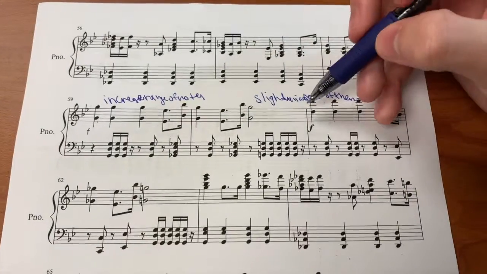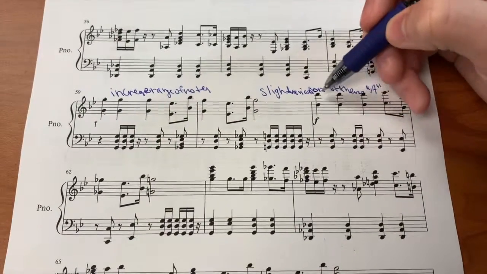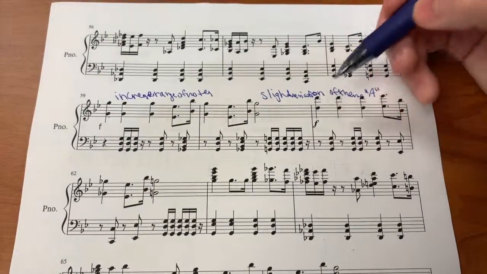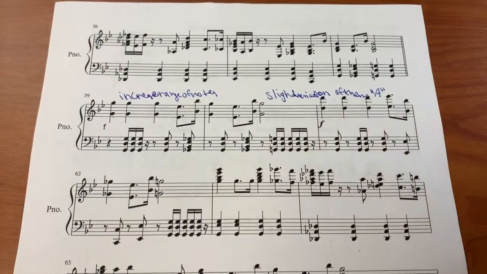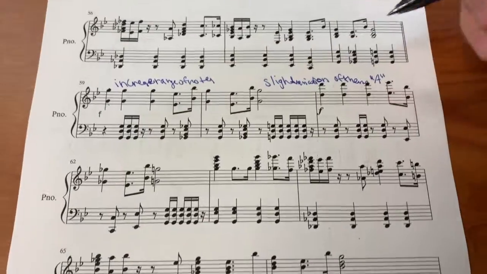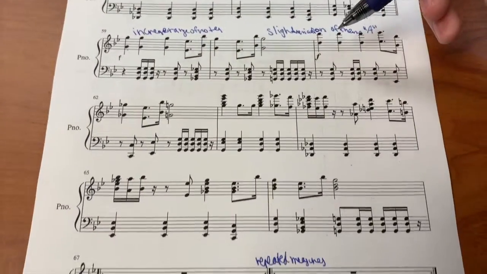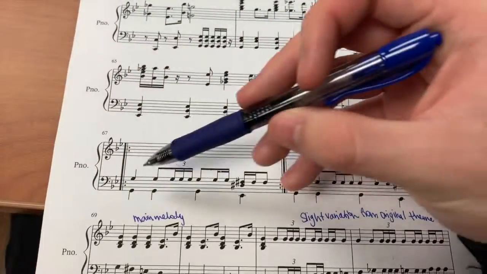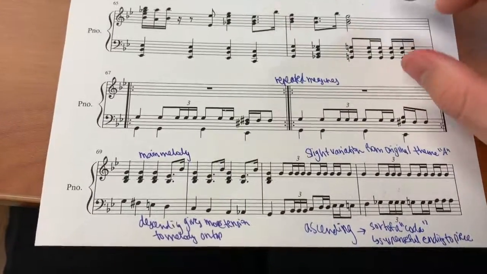What happens here is the top note is brought up to a higher octave and the range is increased. We continue on with the exact same things, and we repeat these two measures here.